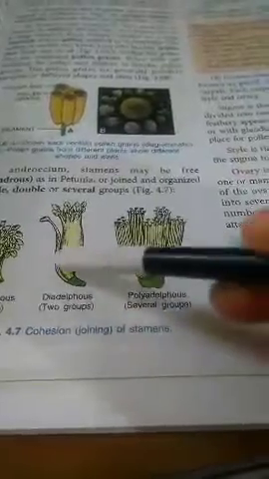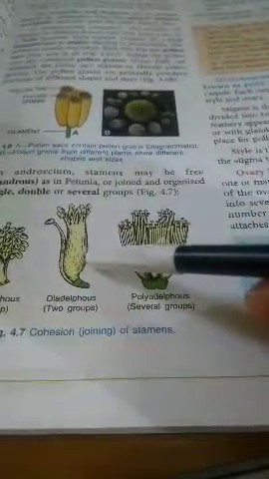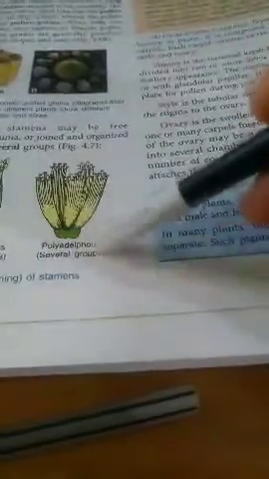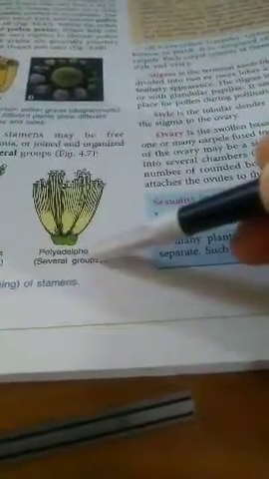Diadelphous means two groups are there. And when several groups are formed, this condition is known as polyadelphous. Clear? So an example of monoadelphous is China rose, the hibiscus flower. Diadelphous is pea and polyadelphous is bombax.